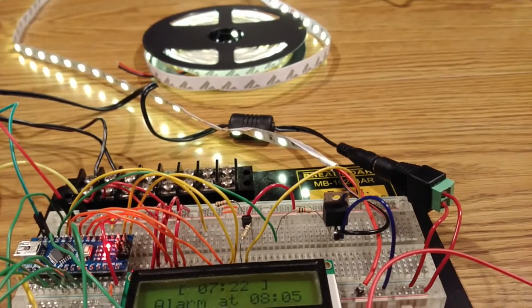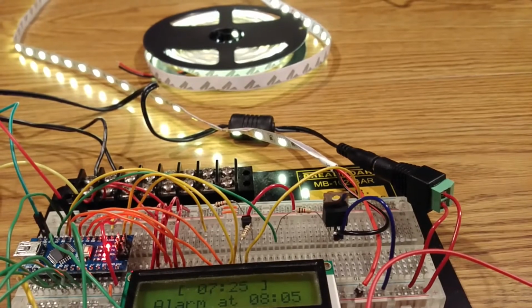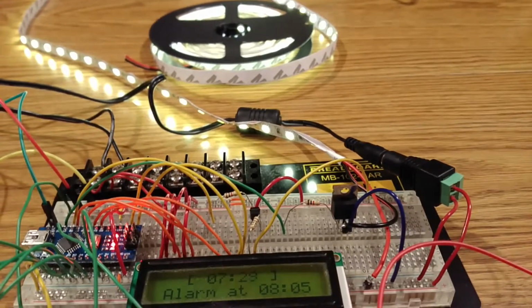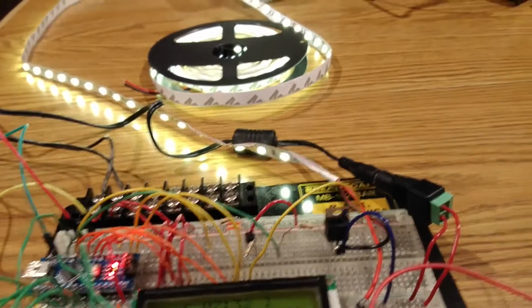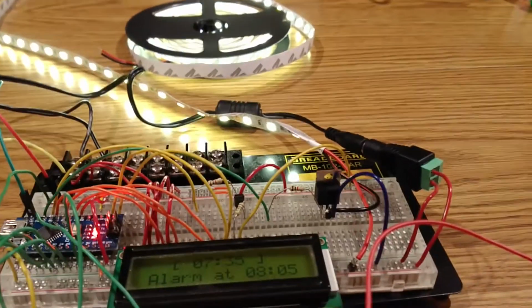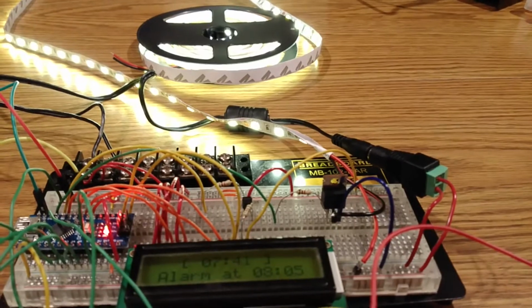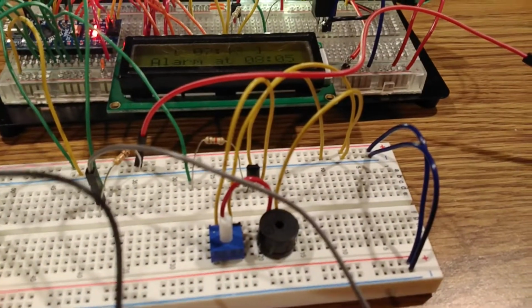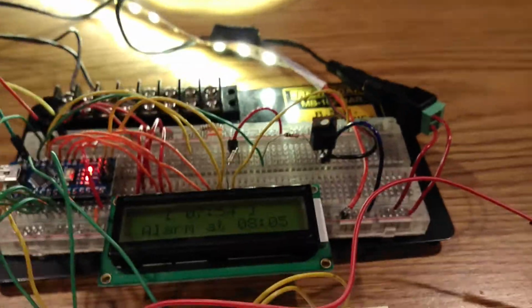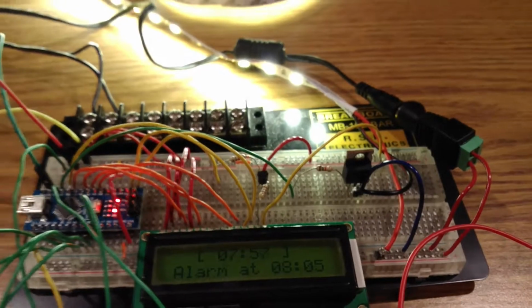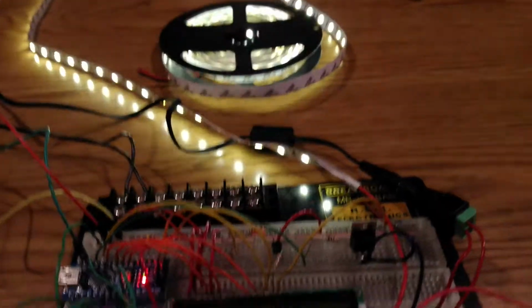Since we set the setting to 60 minutes, every 2 minutes we'll get the brightness up. So once it hits 8:05, the brightness will be latched up to the brightest level, and the alarm buzzer, which I have down here, the little black cylinder right there, will begin to beep. So we're almost at 8:05, and you can see it's getting quite bright.